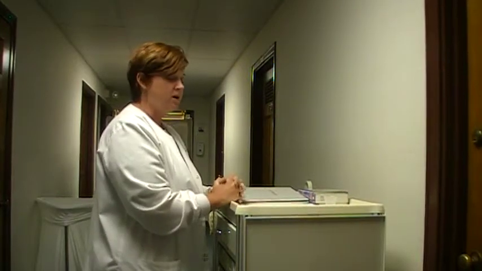Today we're going to focus on the administration of medications. As a nurse, administering medications is one of the most important things that we do for our patients. So today we're going to focus on oral medications, even though there's multiple routes that medications can be given.